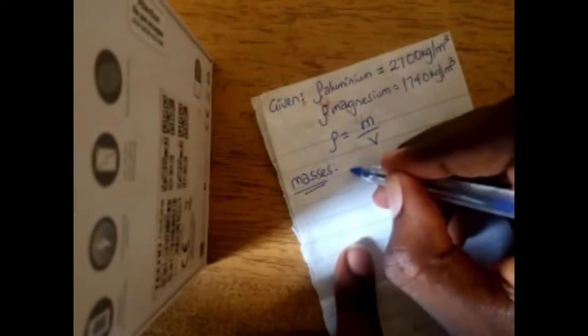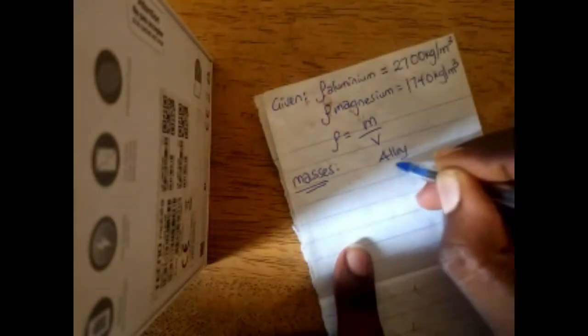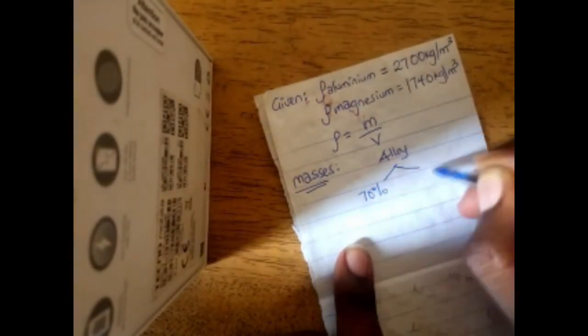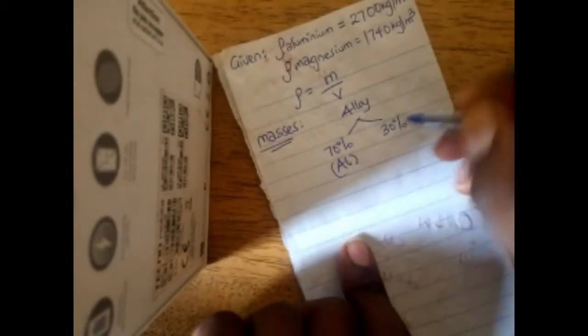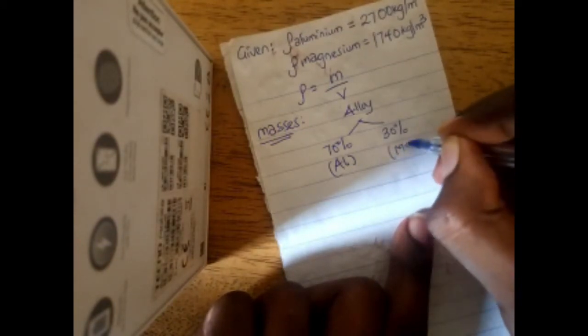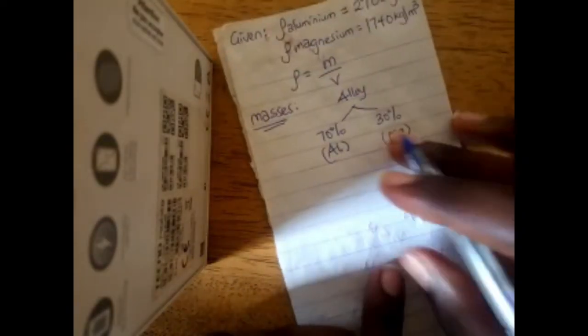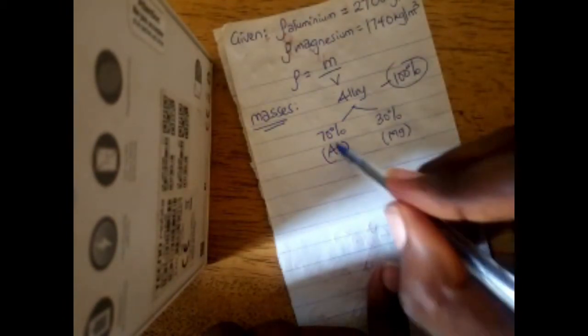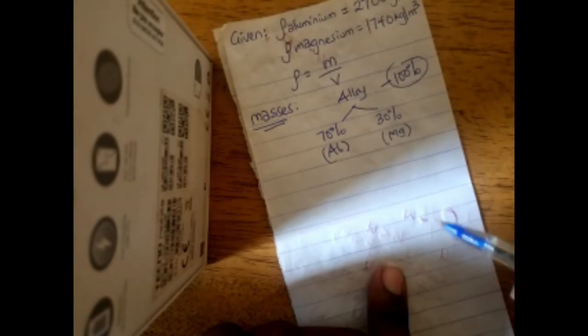So to get the masses, we are told that the alloy consists of 70% of aluminium, 30% of magnesium. So we can simply say that we have an alloy of 100%. We allocate, let's say, 70 gram for the aluminium and 30 gram for the magnesium. What this basically means is that we are using the percentages of their masses, the masses which we don't know.